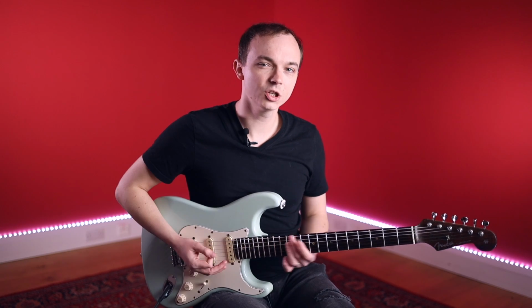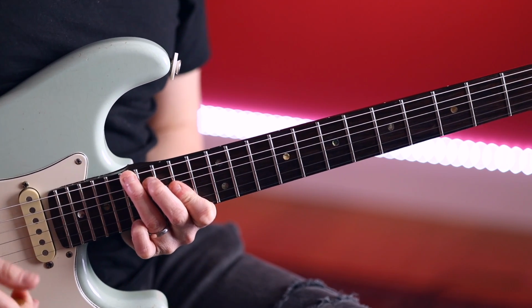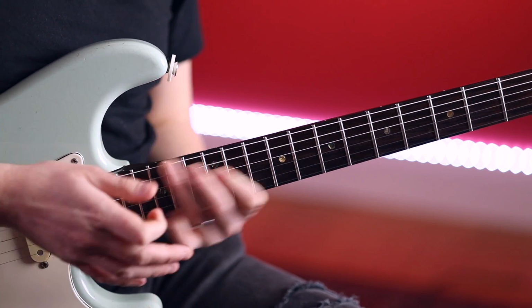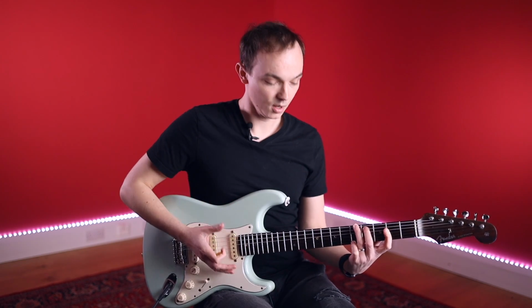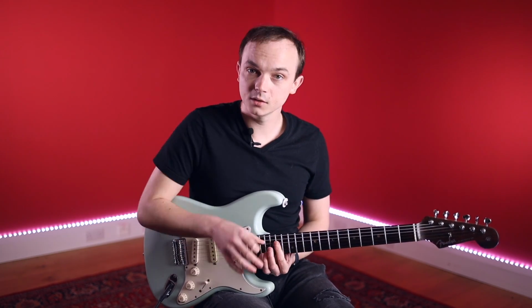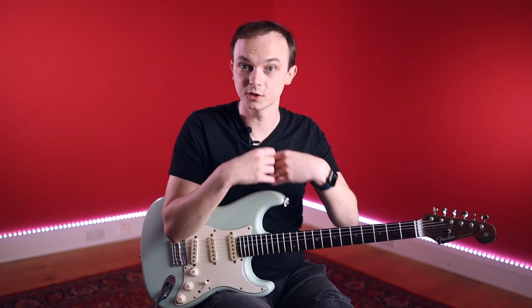So the G shape, for me, is not my first choice when it comes to the CAGED system, because the actual full shape of it is quite impractical to play. It's this very stretched, not very practical shape. And it sounds a little bit clunky as well. But what John likes to do is use small bits of chords as opposed to full chords.